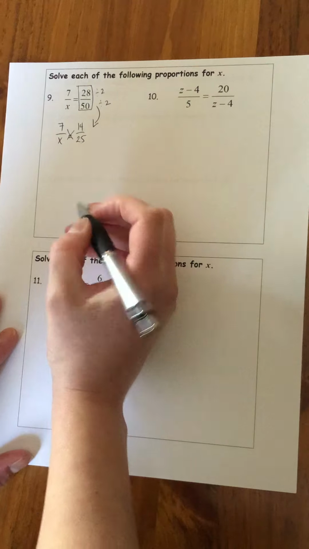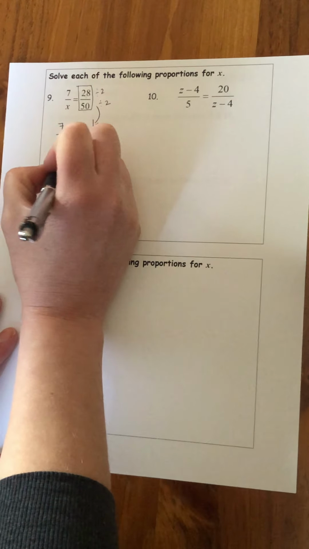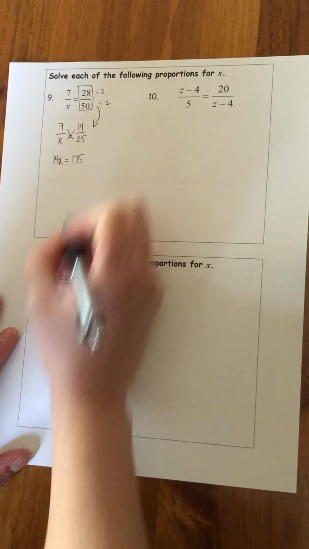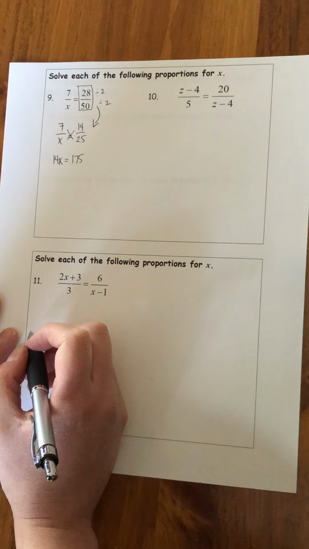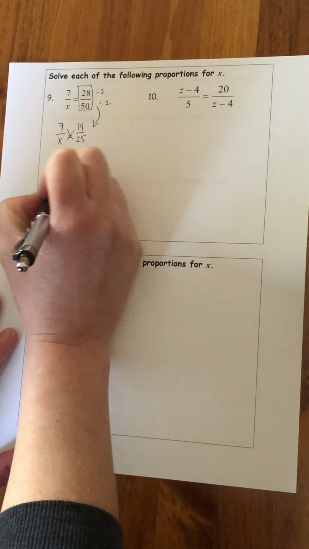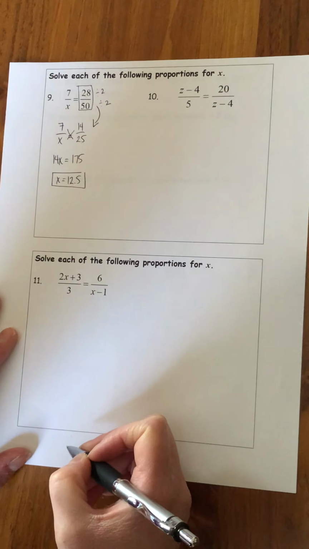So if I cross multiply now, I'm going to get 14x for one cross product and 175 for the other. If I divide by 14 on both sides, I will get x equals 12.5.